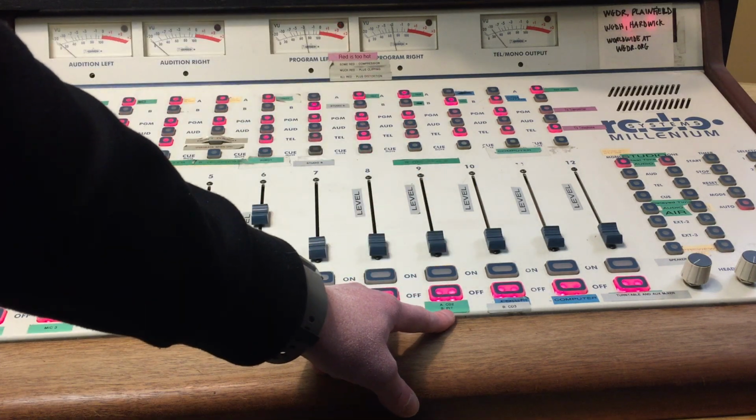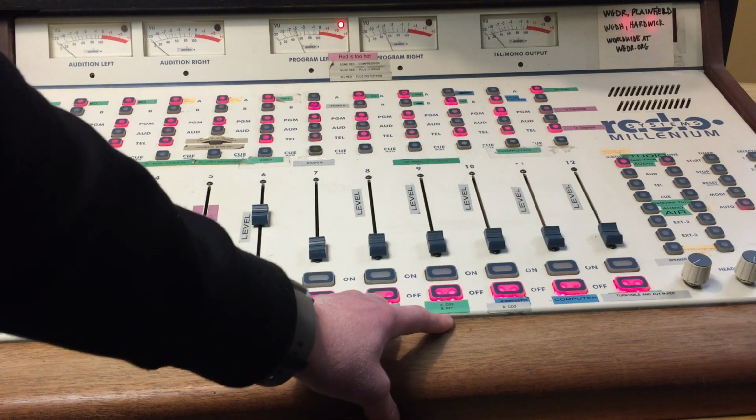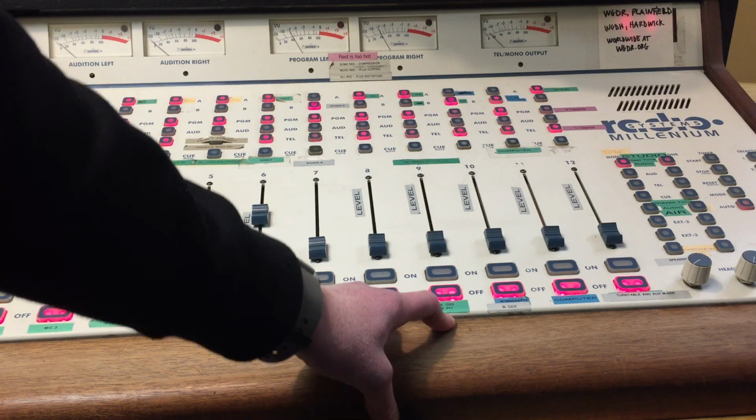This used to have the pit, which is not connected to the board anymore, an old live broadcast area in the studio, in the station.